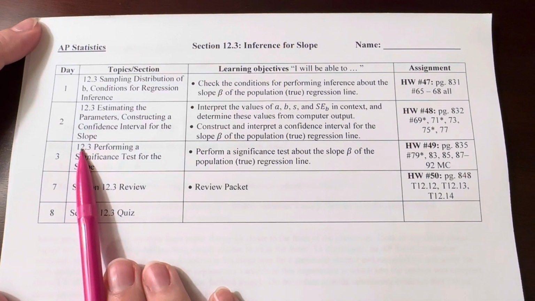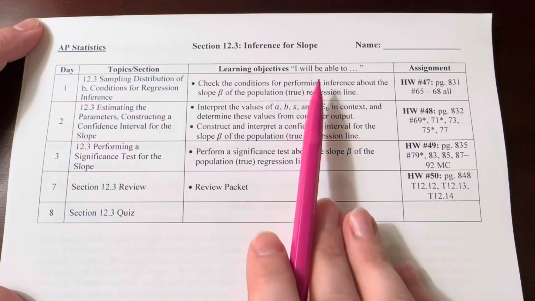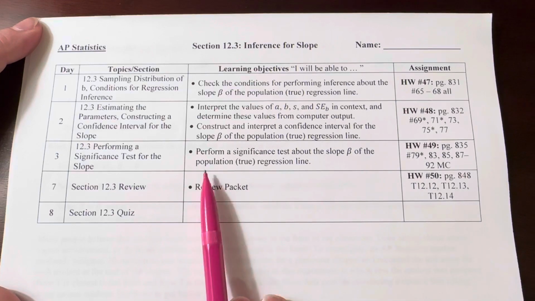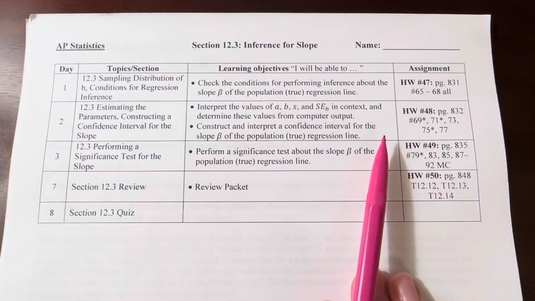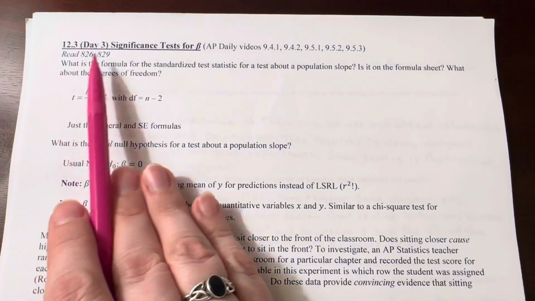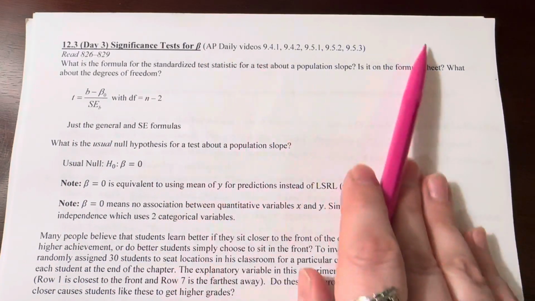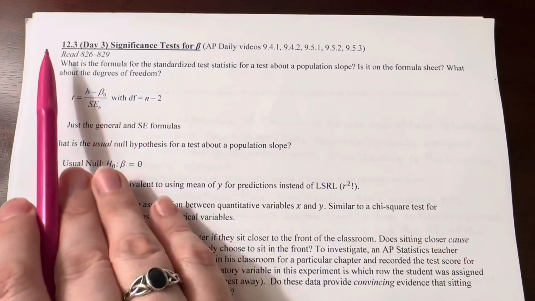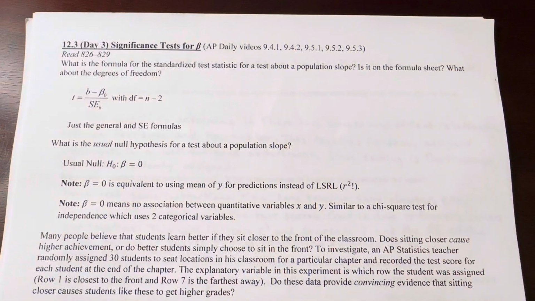We are on 12.3, day 3, performing a significance test for the slope. By the end of this lesson, you'll be able to perform a significance test about the slope beta of the population true regression line. At the end of this lesson, go ahead and try this last assignment. Let's begin. As stated, we are in 12.3, day 3, significance test for beta. You can watch much of this information on the listed AP videos, and you can read much of this information on pages 826 to 829.